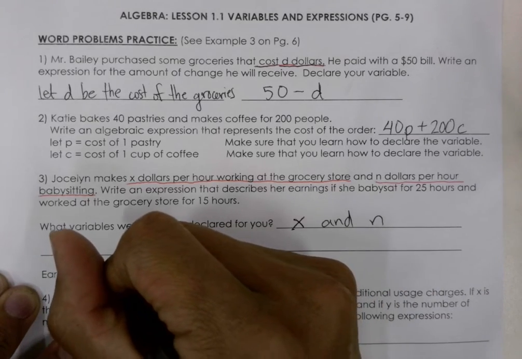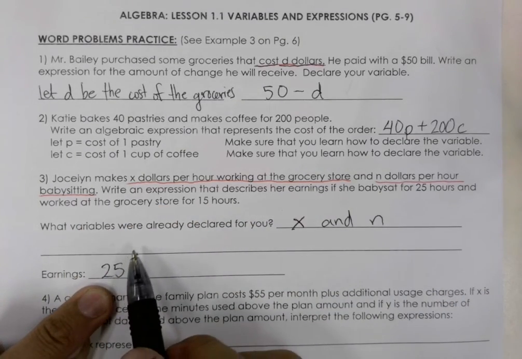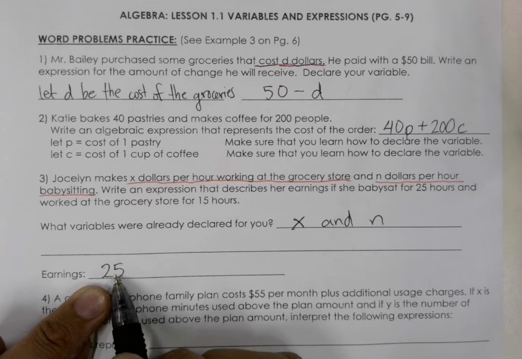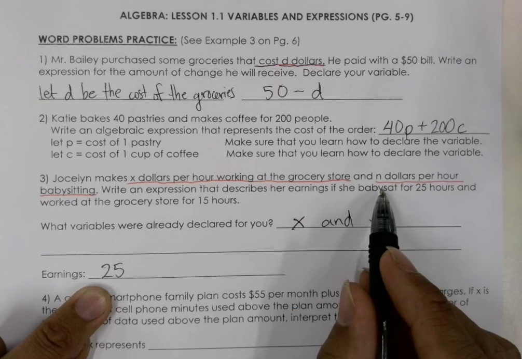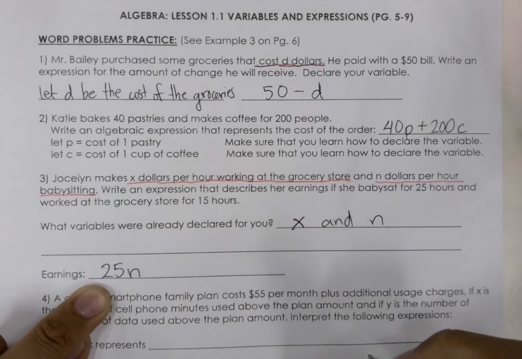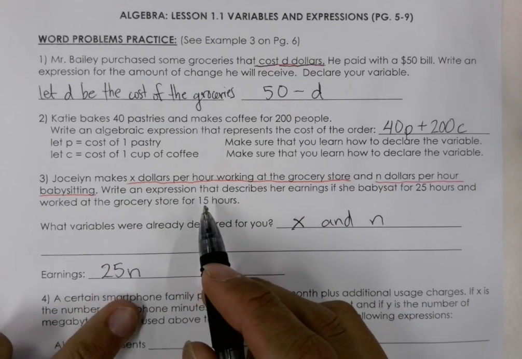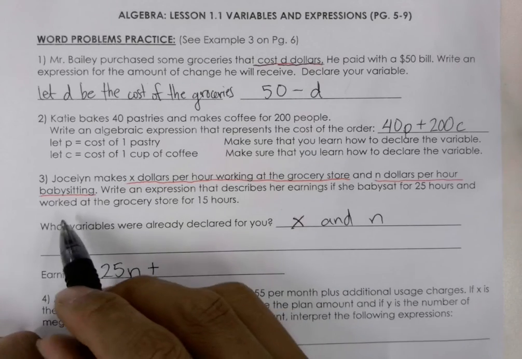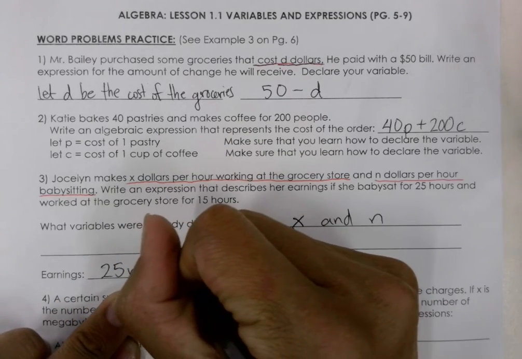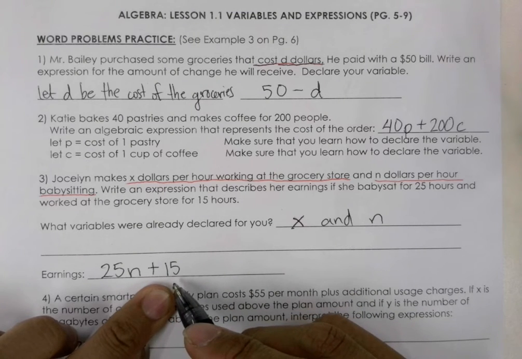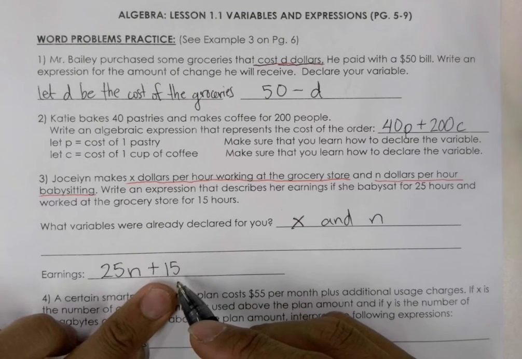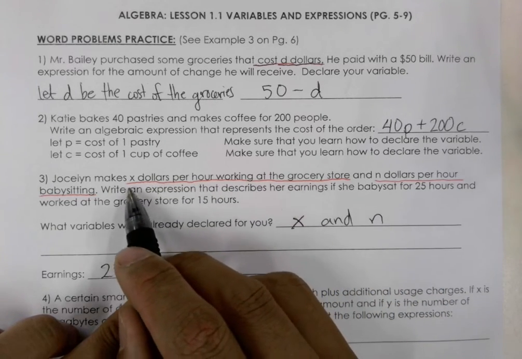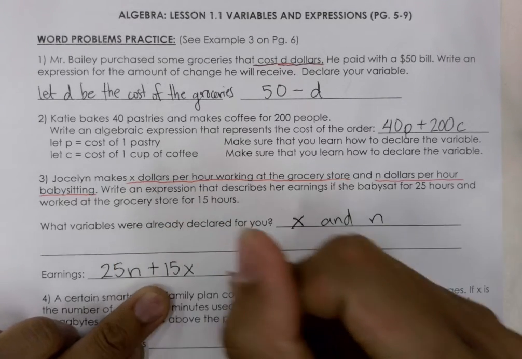Babysat for 25 hours, and she is earning N dollars per hour babysitting. So 25, the number of hours she babysat, times N, the amount she's making per hour babysitting. And that's a plus, and she worked at the grocery store for 15 hours. So we put down how many hours she worked at the grocery store, and we multiply that by how much she earned per hour working at the grocery store. That would be our variable X, 15X.